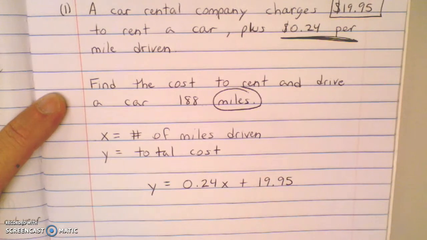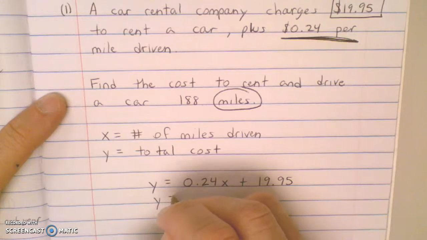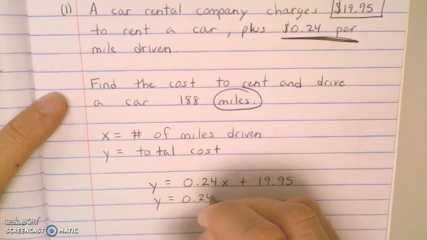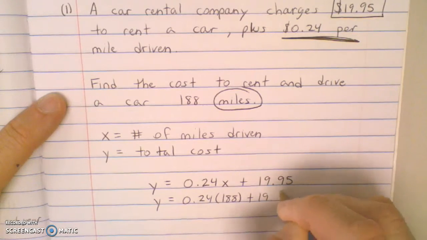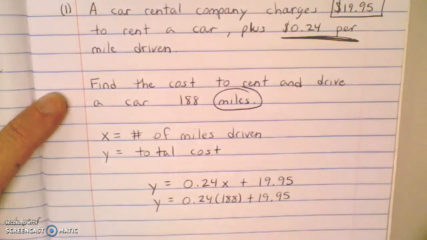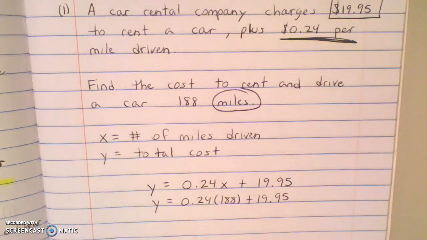We're looking for cost. So now I can plug in 188 for the x. And now this is going way back to semester 1. We can solve by using the order of operations. So we're just multiplying there and then adding.